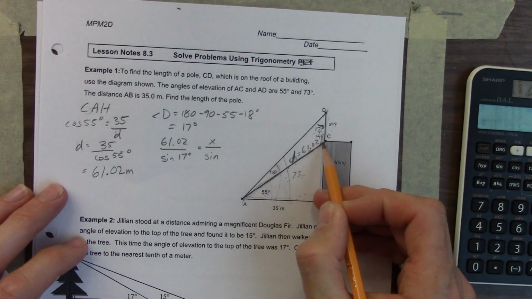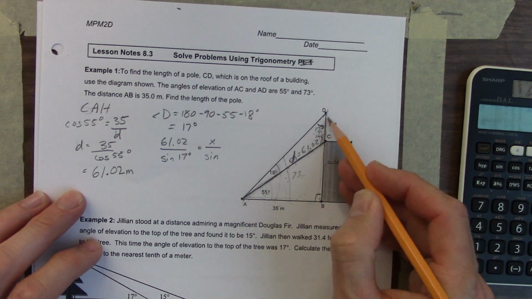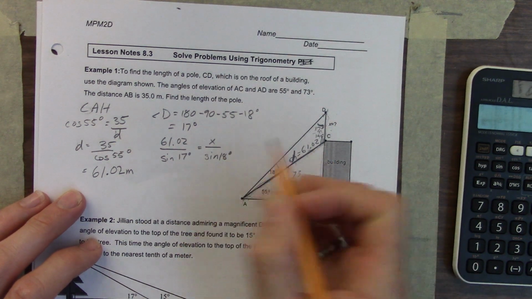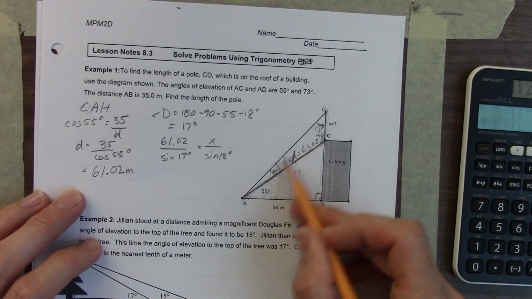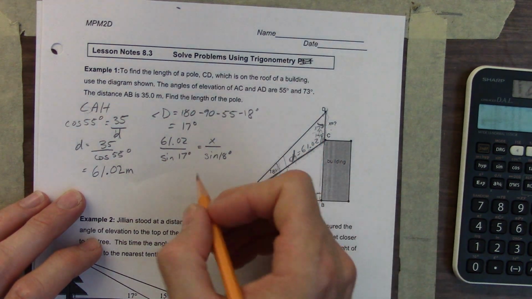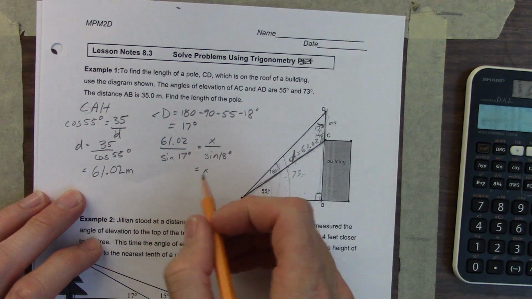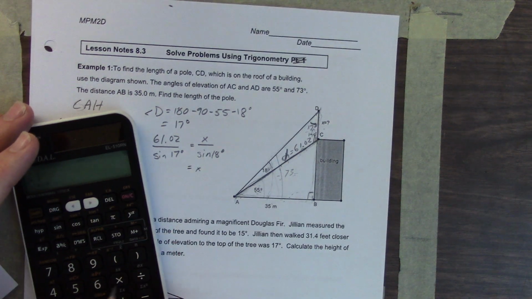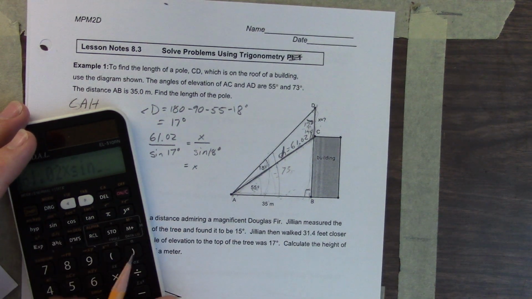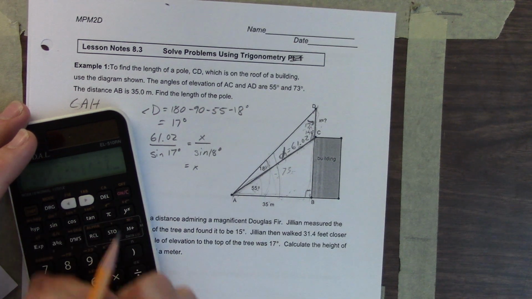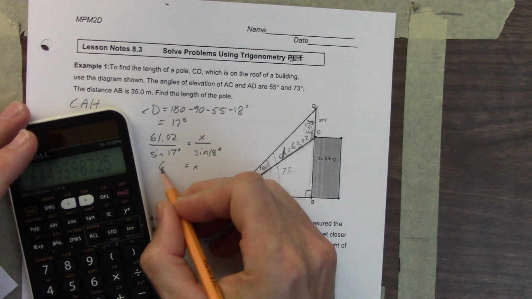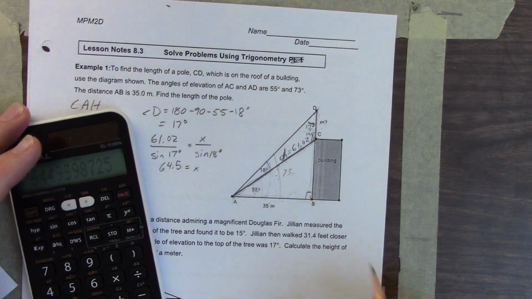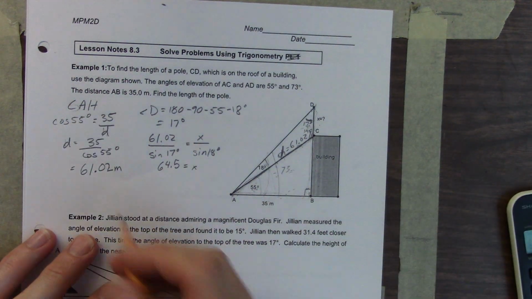Sorry, not this angle. We want the opposite angle from CD. It's 18. My bad. I don't know why I was focusing on that. It's sine 18, right? This angle opposite this side length. Okay? So now we can solve for x. I'm just going to multiply both sides by sine 18. So I'm going to say 61.02 times sine 18 divided by sine 17. We get x is equal to 64.493, so 64.5. All right, find the length of the flagpole.